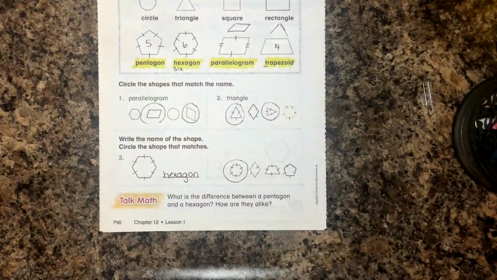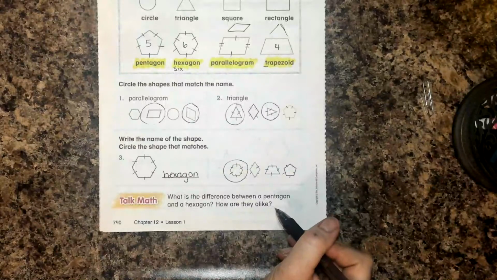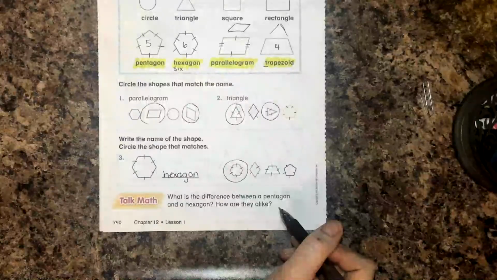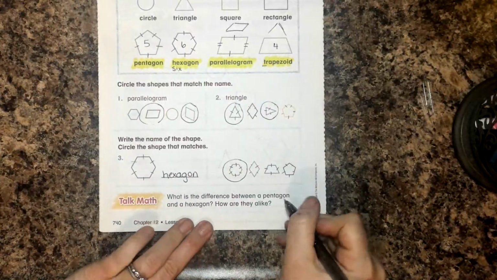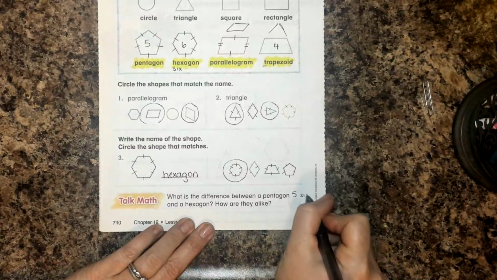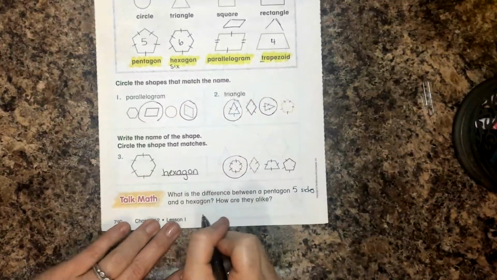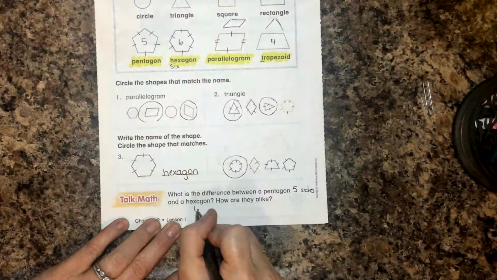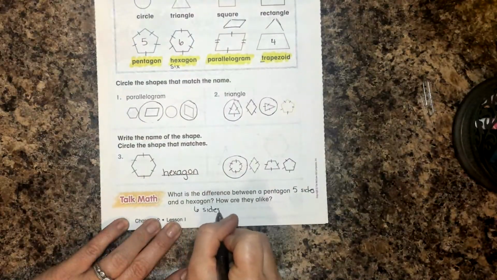How are they alike? Well, they're alike because hexagons and pentagons both have straight sides and edges, but how many sides does a pentagon have? A pentagon has 5 sides. Good. And the hexagon has 6 sides. Good job. Okay, let's go over the rest of this.